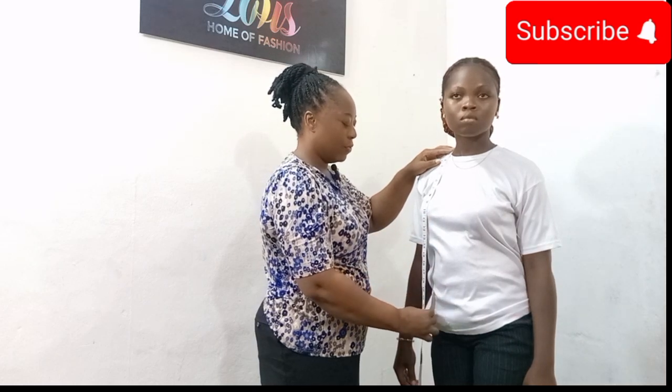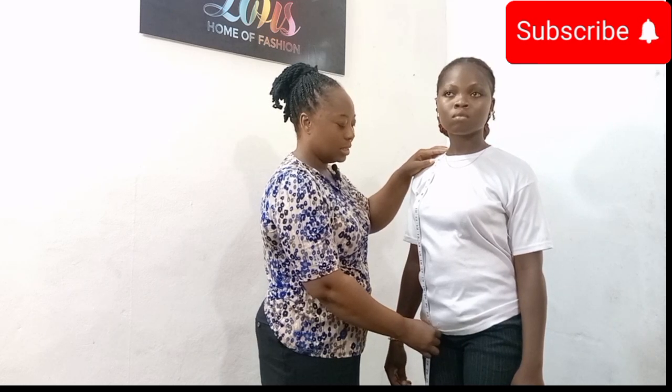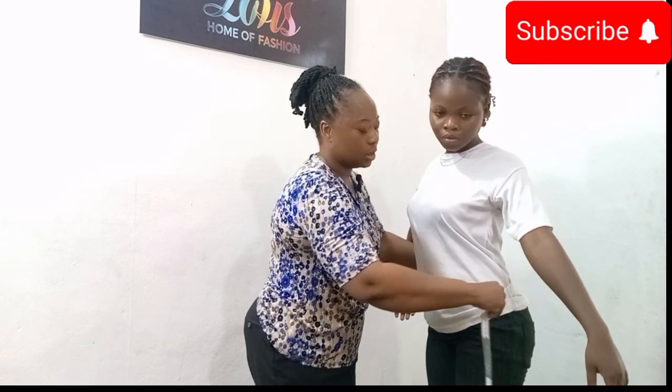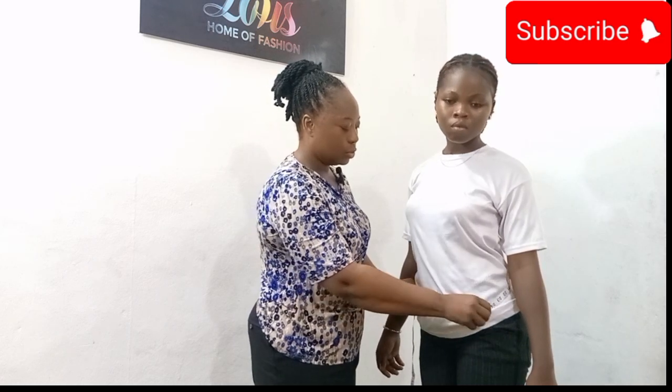The next thing we are going to do is for us to take the length of the blouse that we are going to make. So we have 24 inches as the length. So after taking 24 inches as the length, we will take the circumference of that 24 inches. So this is how we are going to measure it. Around that circumference of 24 inches, we take the length. Remember, don't use more than one finger inside of your tape. So what we have here is 33.5. So we are taking 33.5.